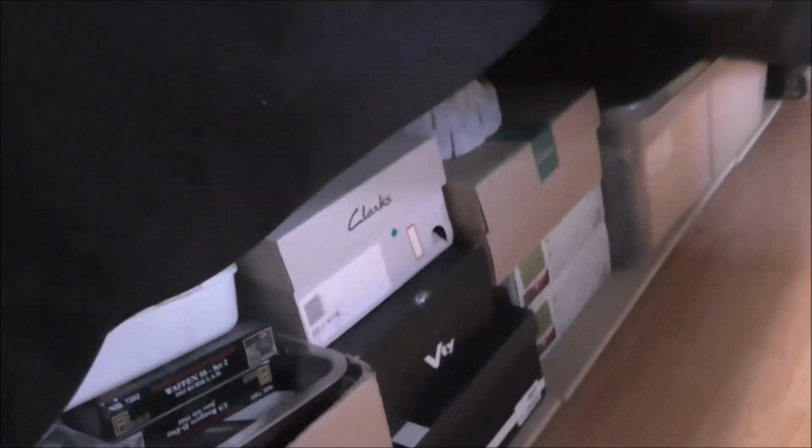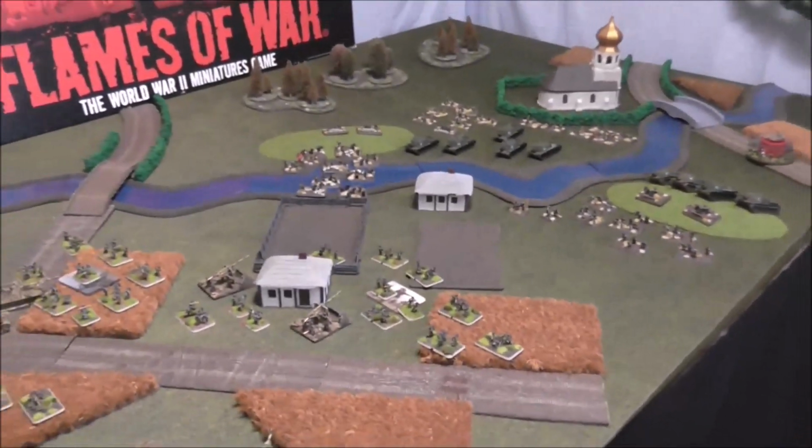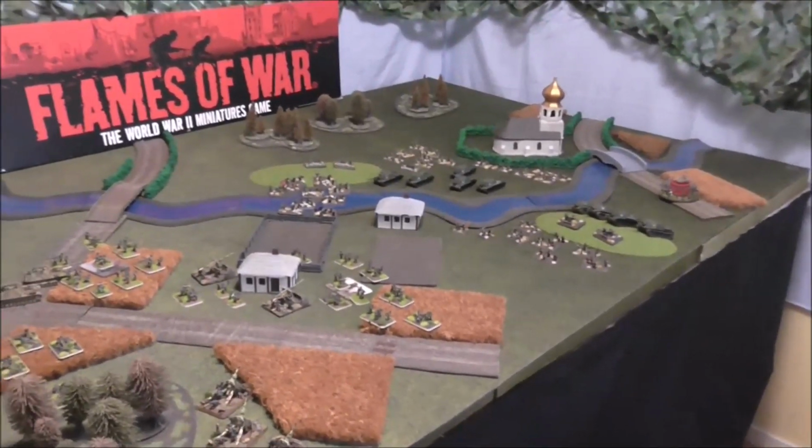All of my terrain and armies and so on are all kept under here. This is on wheels, I can push it in and out, so I've got enough space to work at my painting table. All of my DJ stuff has kind of been squeezed into this corner here. My goodness, it looks horrific, doesn't it? But it just about works. And it certainly works well for filming.